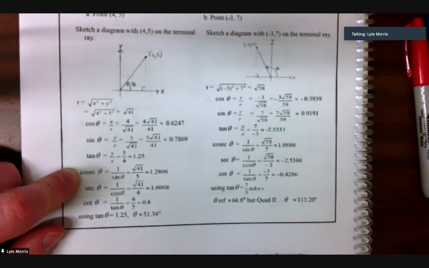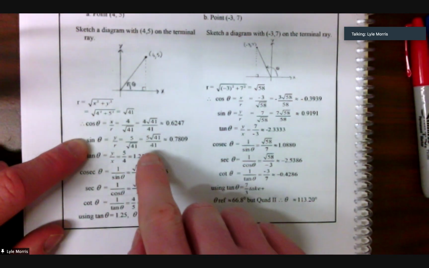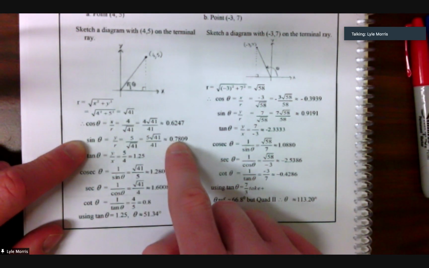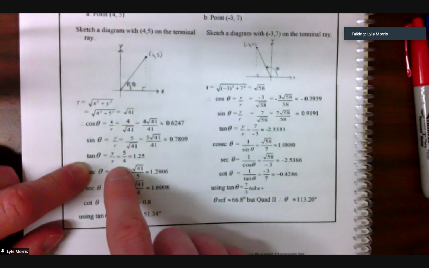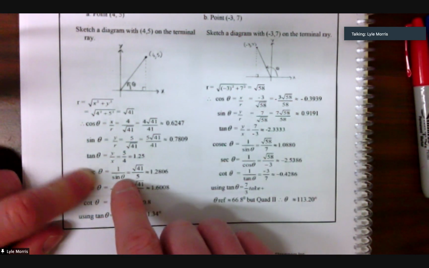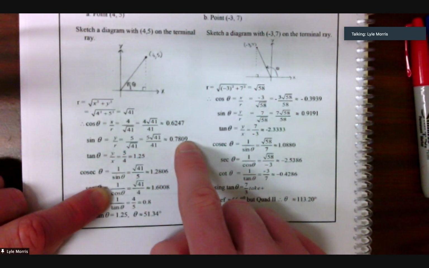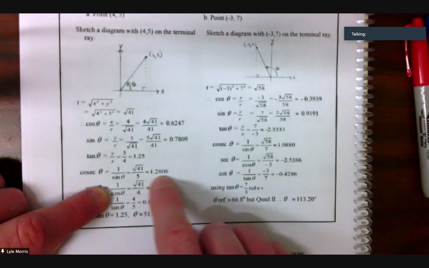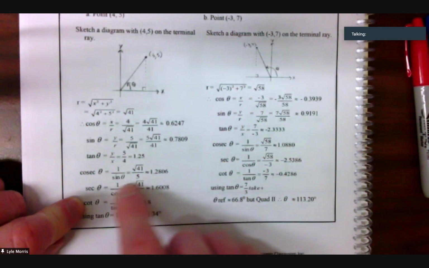Cosecant, which is 1 over sine of theta. So if this is sine of theta, it's 1, where is it? It's 1 over that. Here it does the reciprocal because that's what happens. But you could just do 1 divided by 0.7809, and you'll get this.